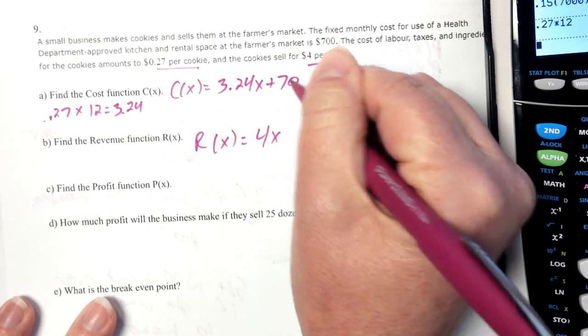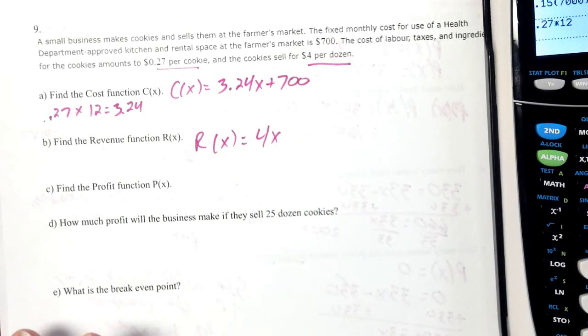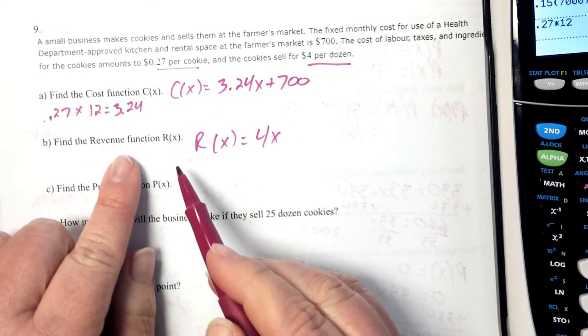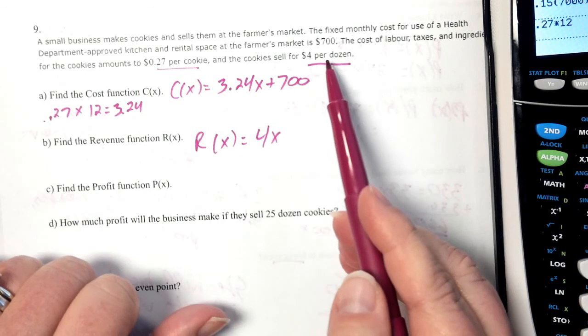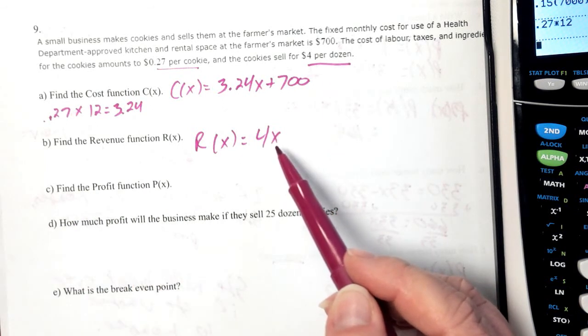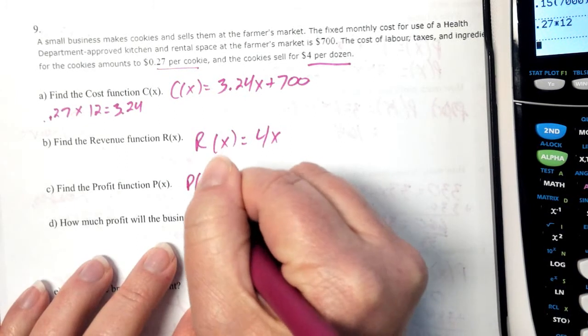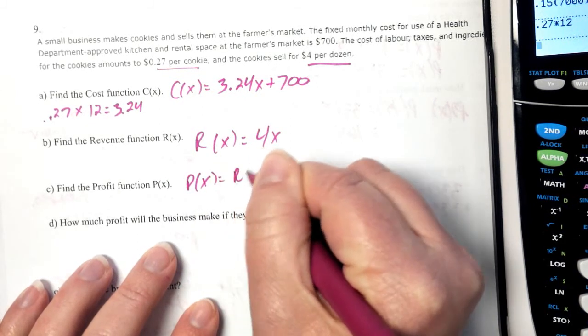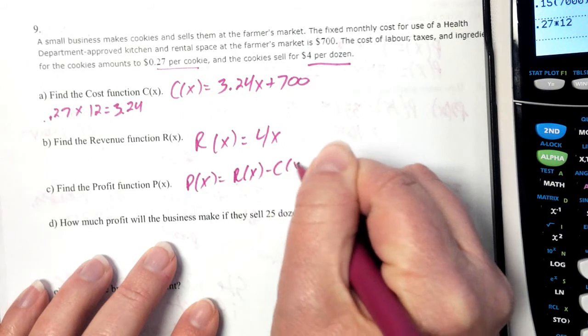And then I paid my $700 for the rental fee. Okay? My revenue, I'm selling them at $4 per dozen, so I bring in 4X. Profit function, remember profit is always revenue minus cost.